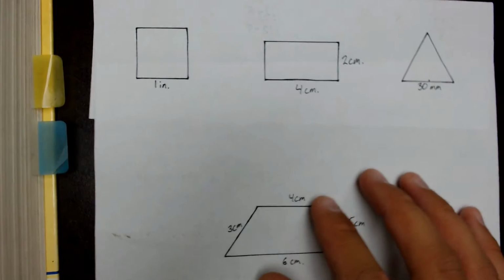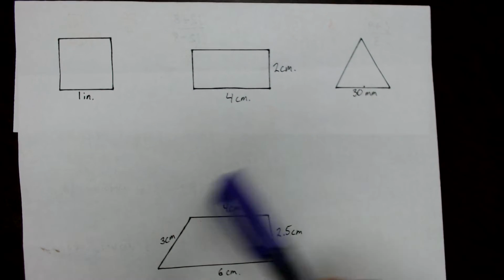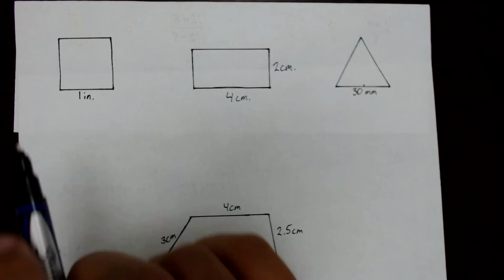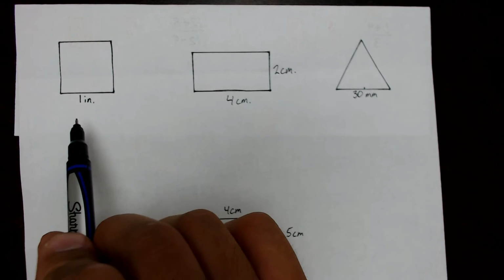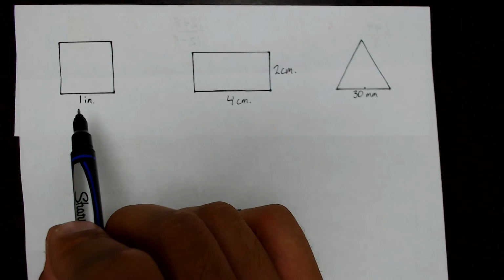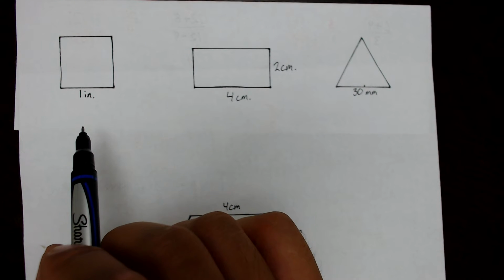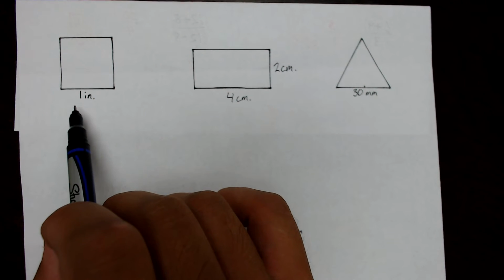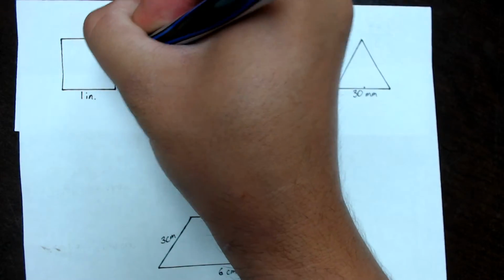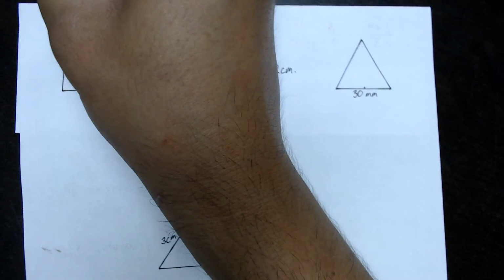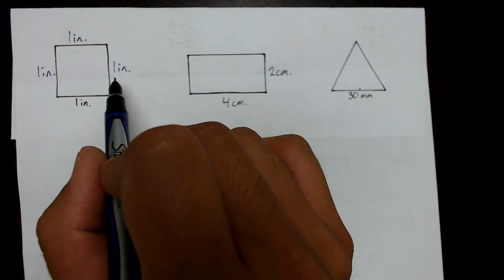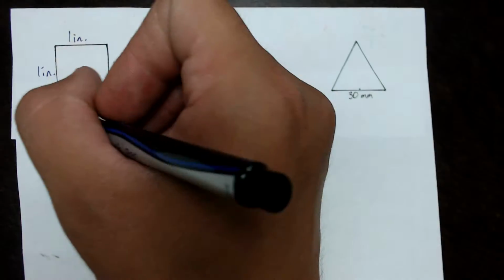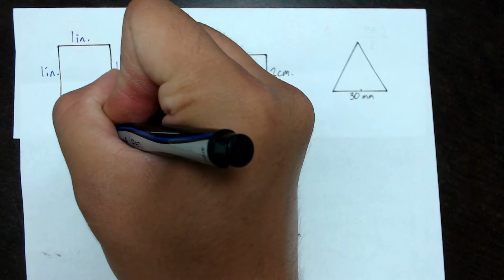And a few of these shapes require some knowledge about them. The first one, we have a square. Now, the square has 1, 2, 3, 4 sides, but they only tell us the length of one side, which is why it's important that we know some information about squares, which is that all 4 sides of the square are equal to each other. So if one side is 1 inch, then that means this side is also 1 inch, this side is also 1 inch, and this side is also 1 inch. So in order to find the perimeter, or the distance all the way around the square, we would take 1 plus 1 plus 1 plus 1, which would give us a total of 4 inches.